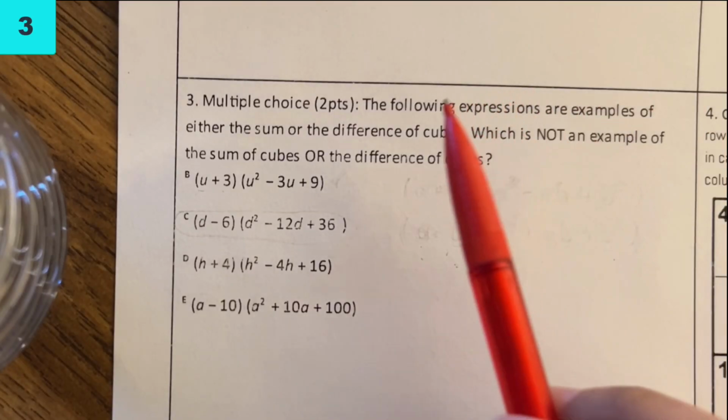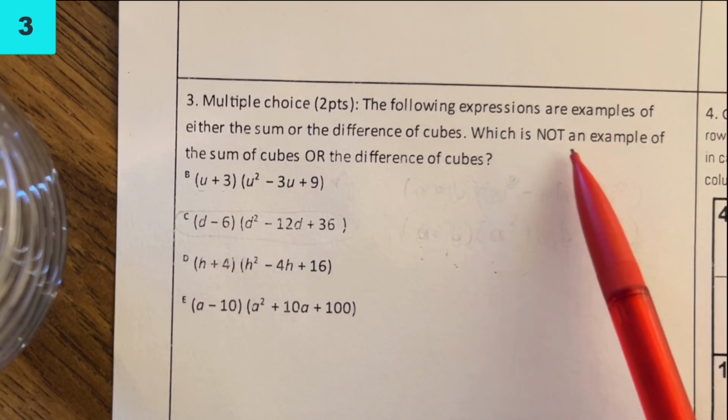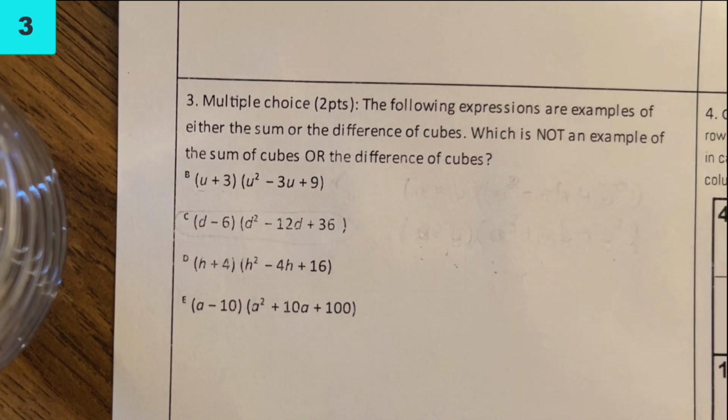Next question is, the following expressions are examples of either the sum or difference of cubes, which is not an example of the sum of cubes or the difference of cubes.